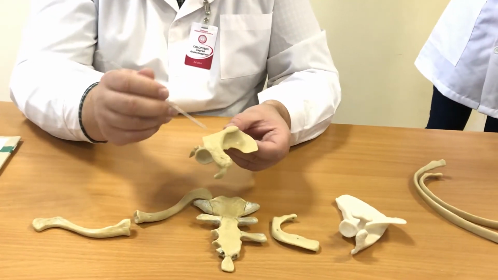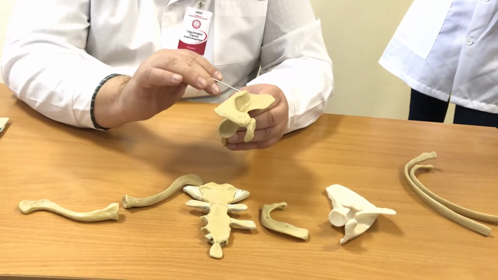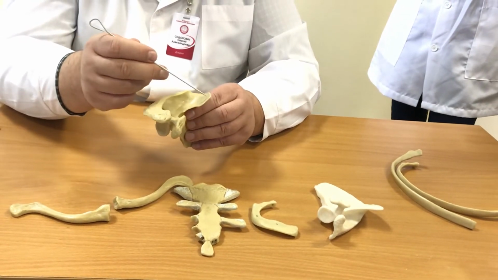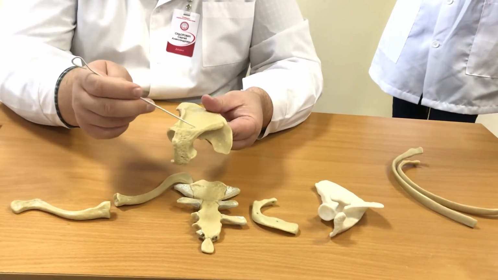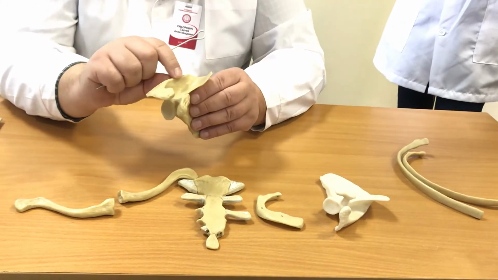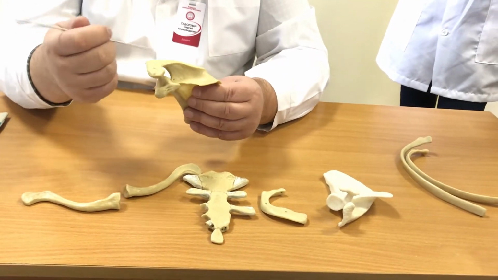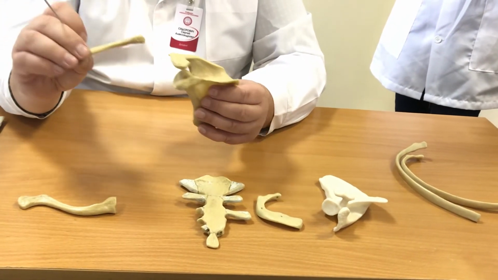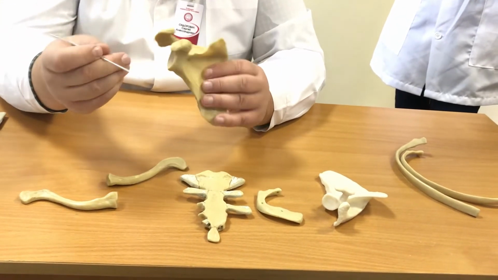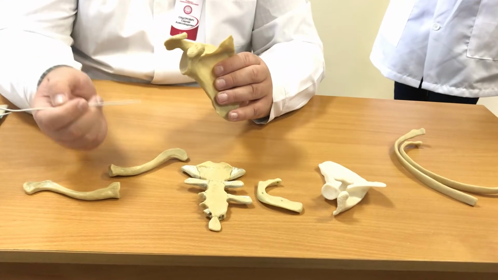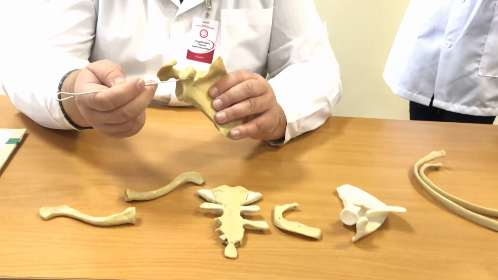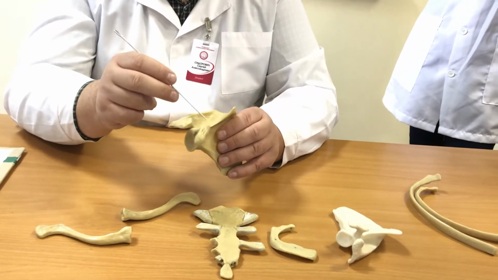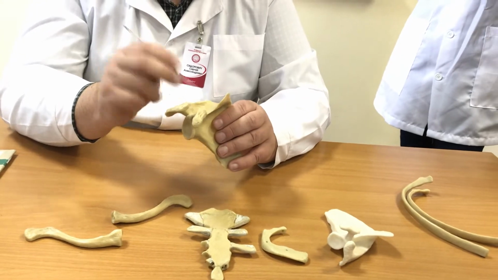The dorsal surface, facies dorsalis, with the help of the spine, spina scapulae, subdivides into 2 fossae: fossa supraspinata above the spine, and fossa infraspinata below the spine. And the spine, spina scapulae, continues into the acromion. It makes a joint with the clavicle, that is the acromion. And the last process is the coracoid process, processus coracoideus, the place of attachment of muscles. And at the base of this process we have a notch, incisura scapulae.